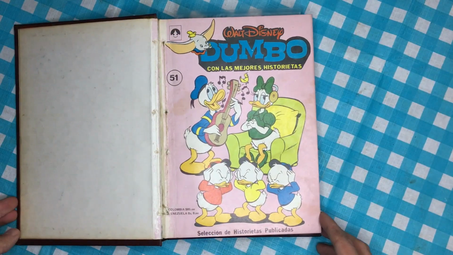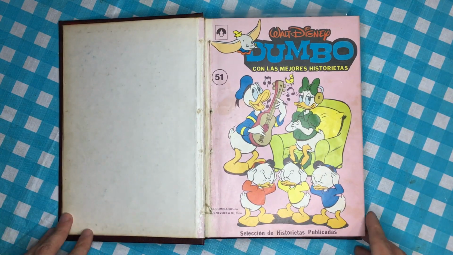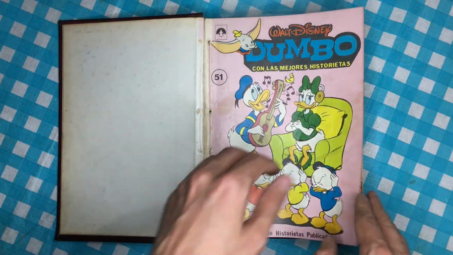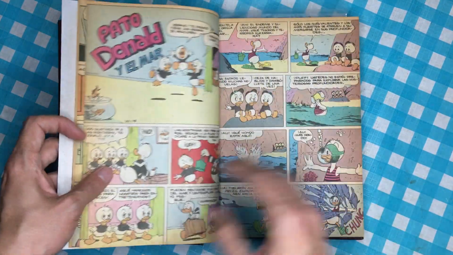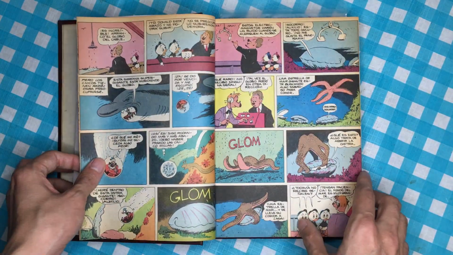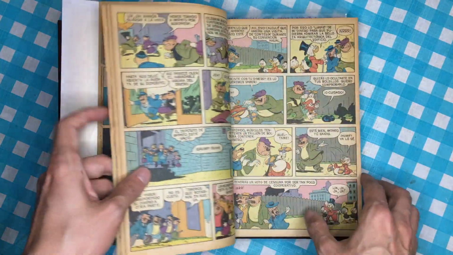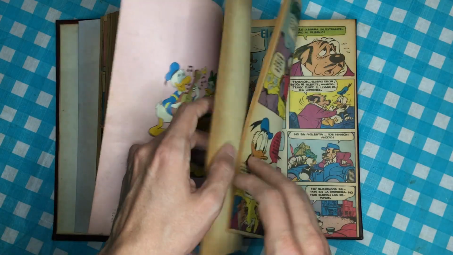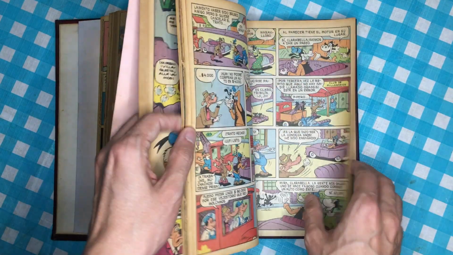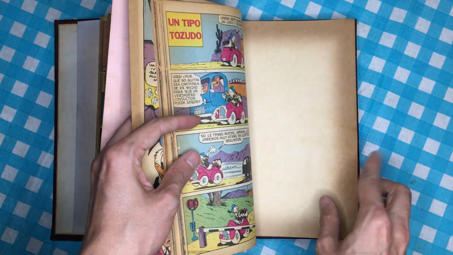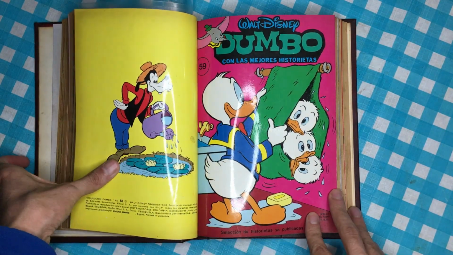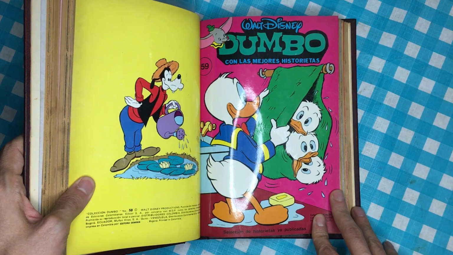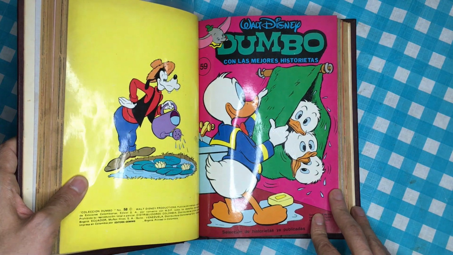As you can see here, I've got this Dumbo book from Colombia that has a bunch of stories. Some of them are already in INDUCKS, some of them are not. But today we're going to index a specific issue that is not present in the database as of the making of this video, which is this particular one, Dumbo 59, the Colombian edition.